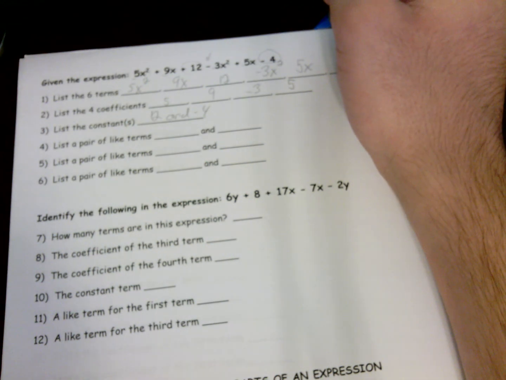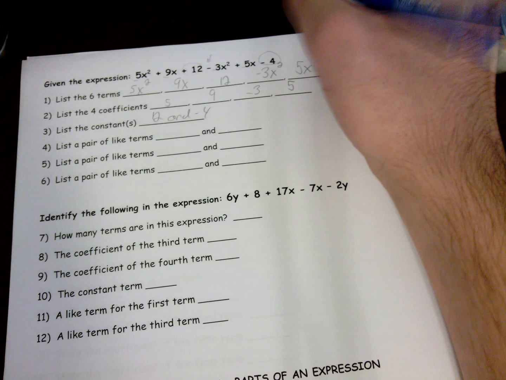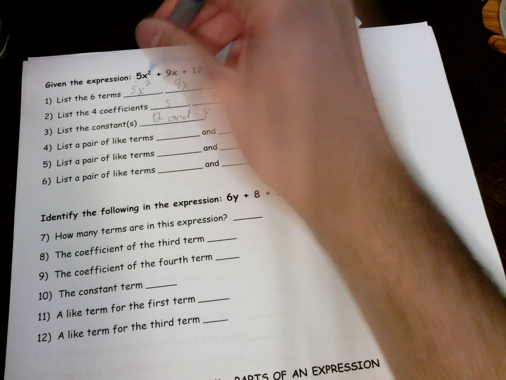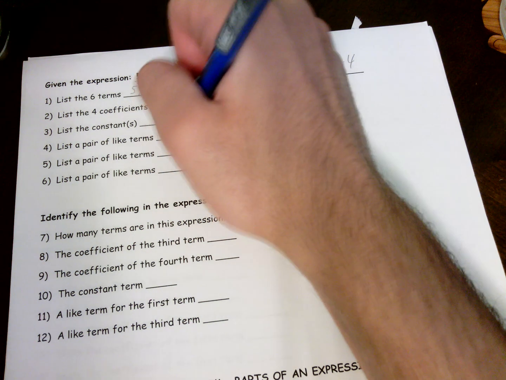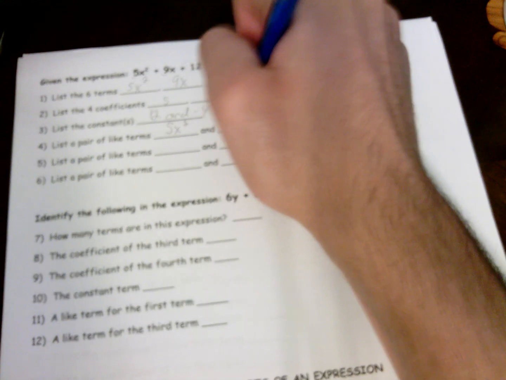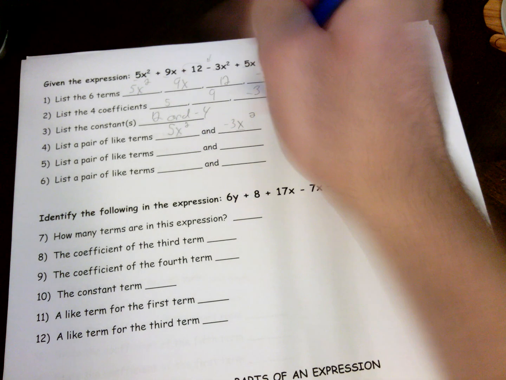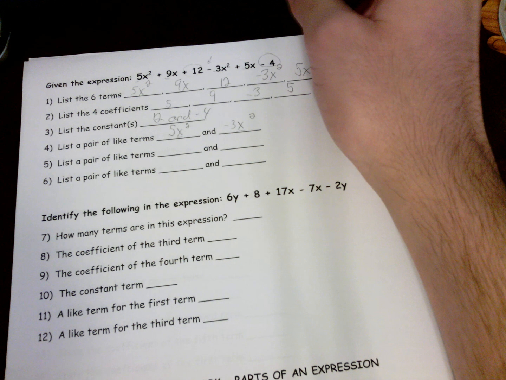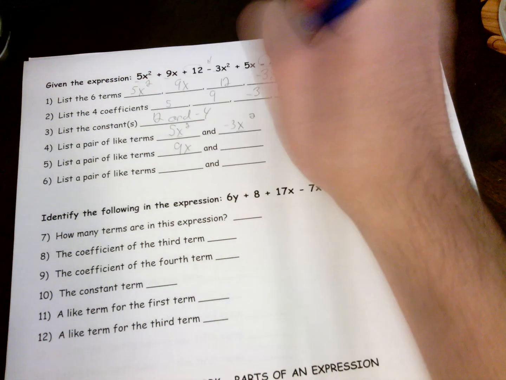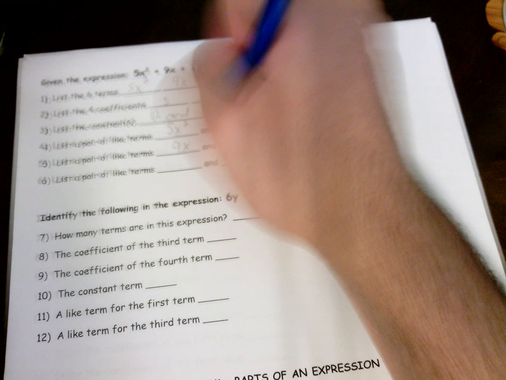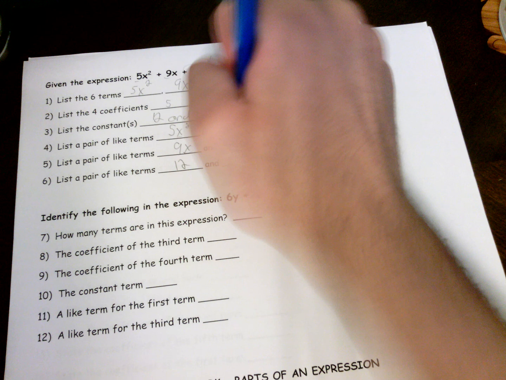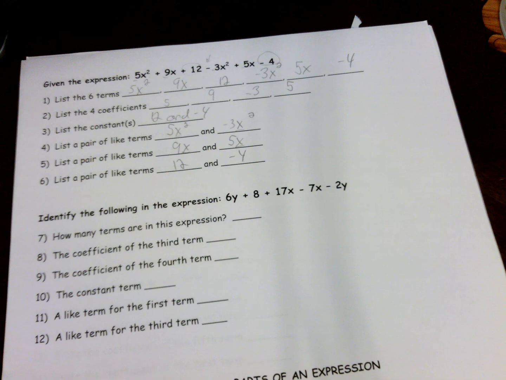Okay, list a pair of like terms. You can list any pair of like terms you want. I'm going to list 5x squared and negative 3x squared because they both have the same variable and the same exponent. Okay, list a pair of like terms again. I'm going to write 9x and 5x because they have the same variable. And my last one is 12 and negative 4 because all constants are like terms.